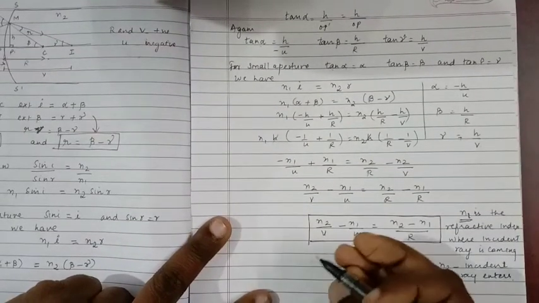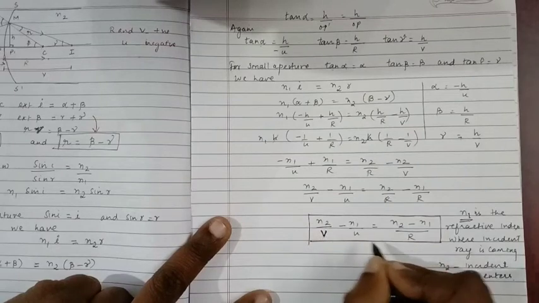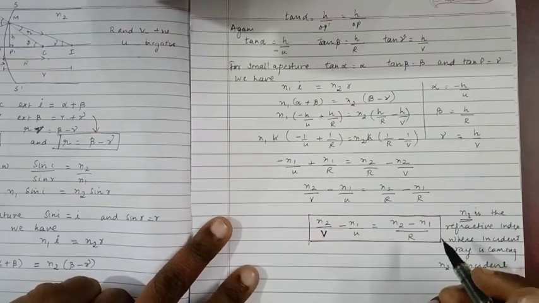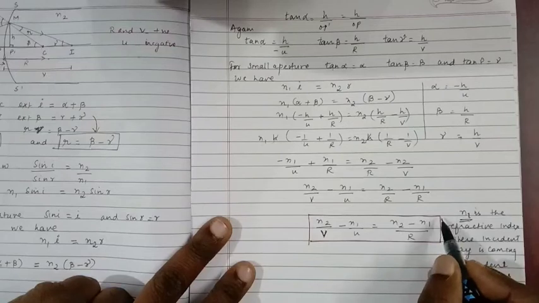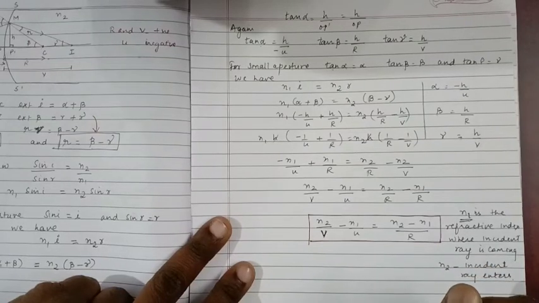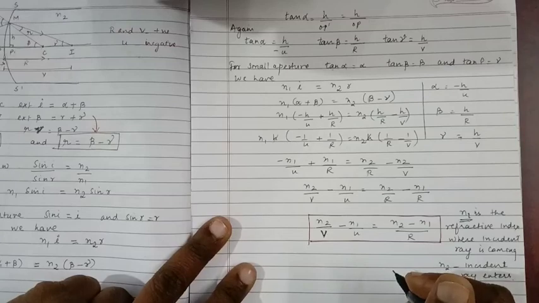Okay, so v is the image distance and u is the object distance. So this is the required relation. Hope you understood this relation, and this relation is very, very important.